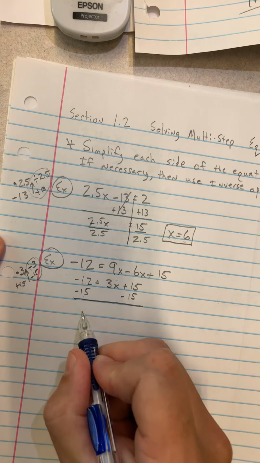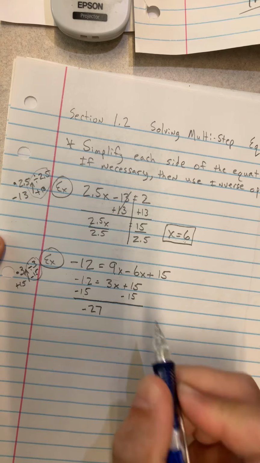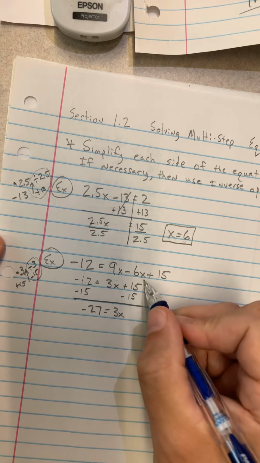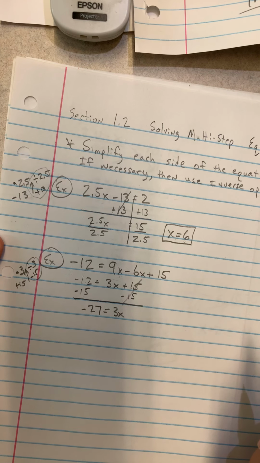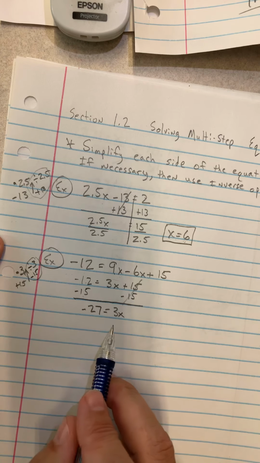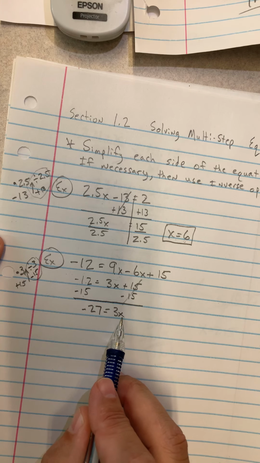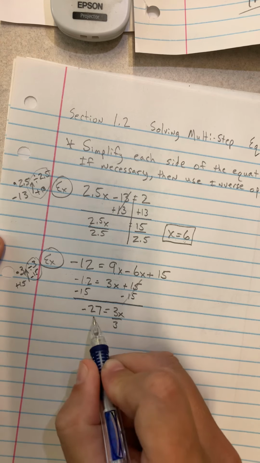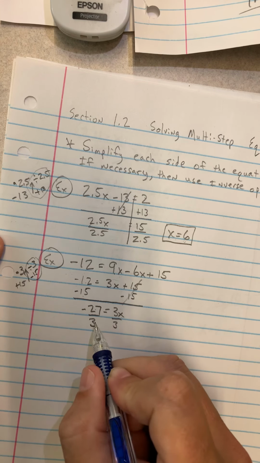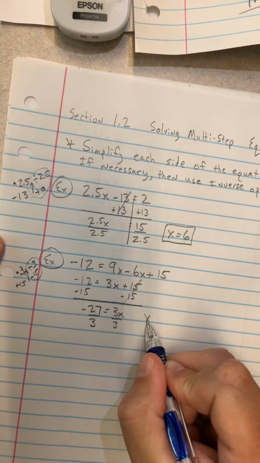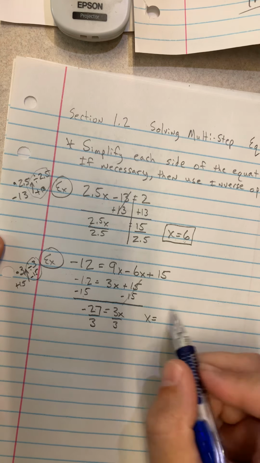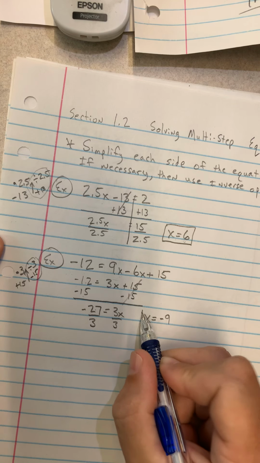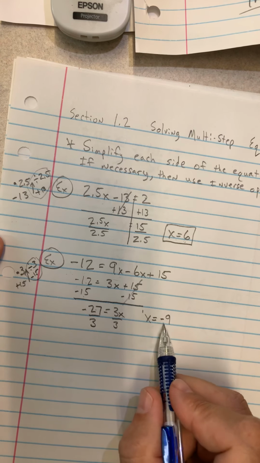Negative 12 subtract 15 gives me a negative 27 is equal to 3x. That's gone. That's what I'm looking for. My next step, x is being multiplied by 3. In order to undo multiplication, I divide both sides by 3. Negative divided by a positive, my answer is definitely going to be negative. And 27 divided by 3 gives me 9, negative 9.